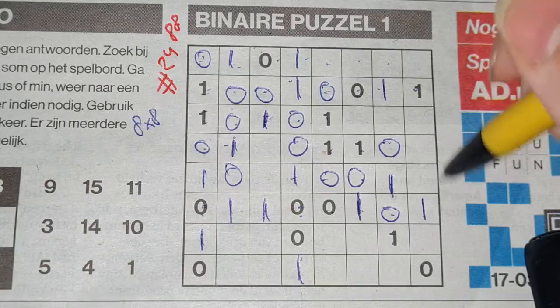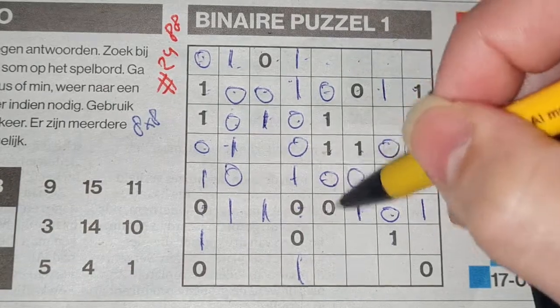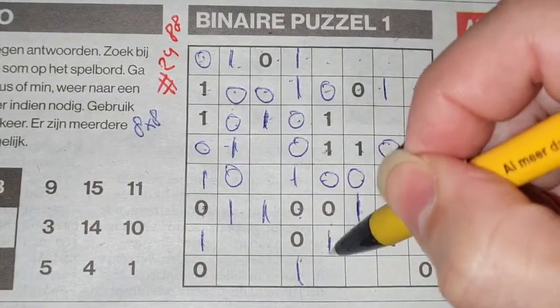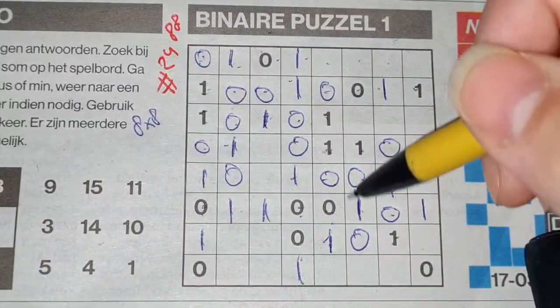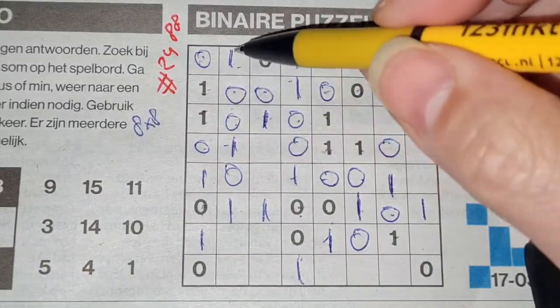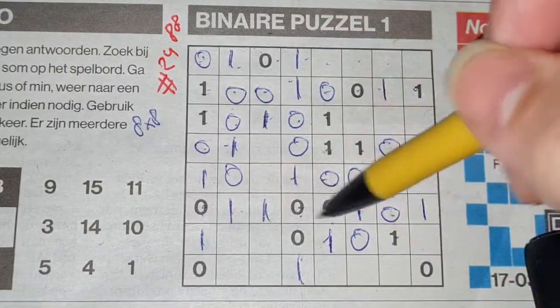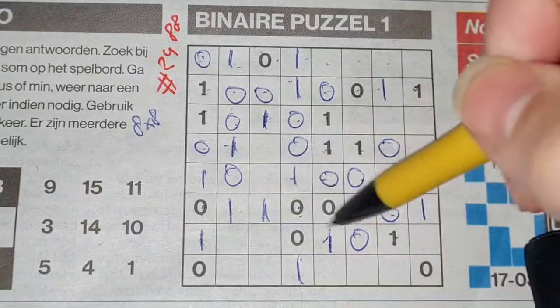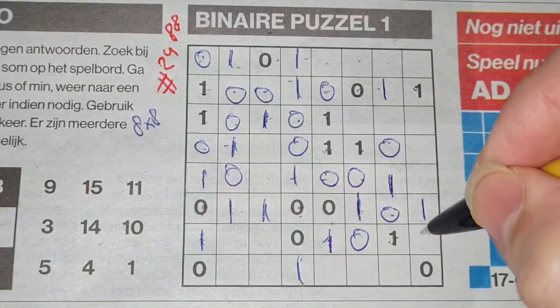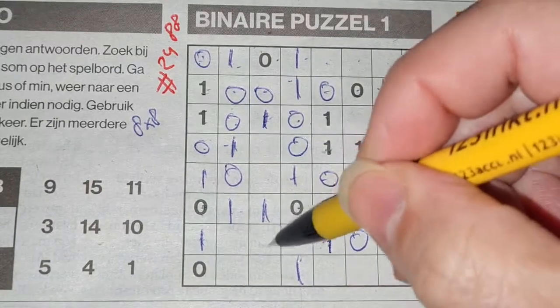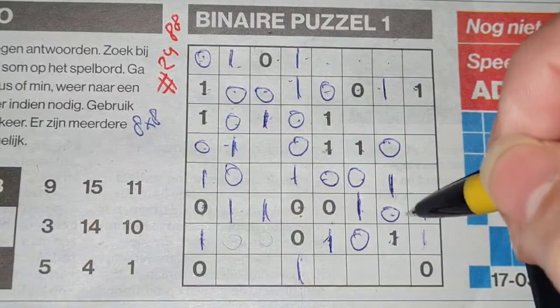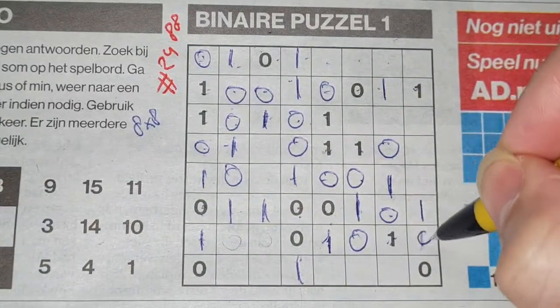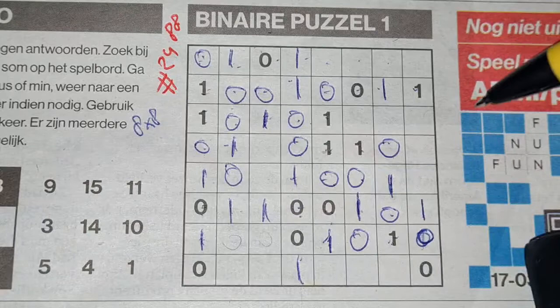Then double O, here one, there one. Between 2 ones comes an O. 1, 2, 3 ones. If I place number 4 here, then we have 3 O's in a row in this row. Not allowed, one of the rules. So this cannot be a 1. This should be an O. Alright.